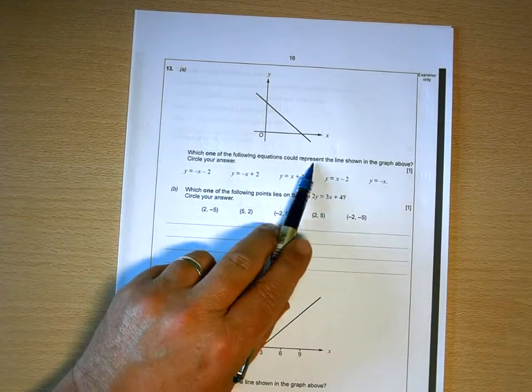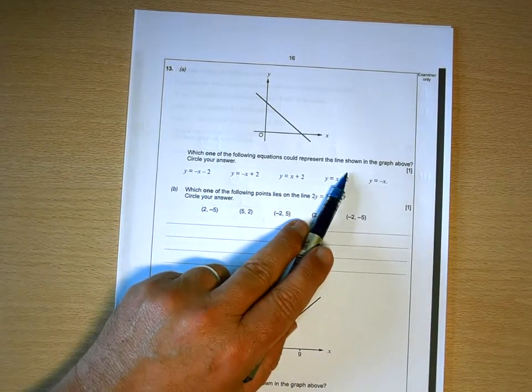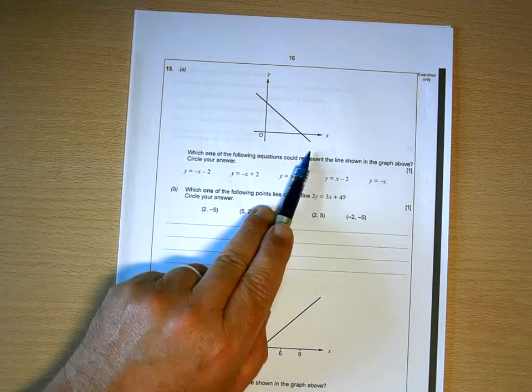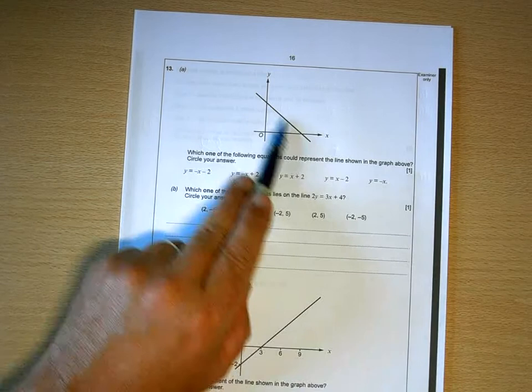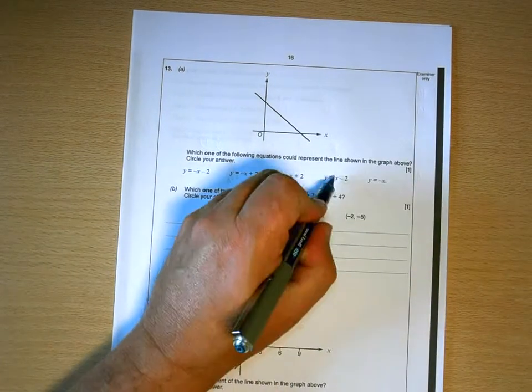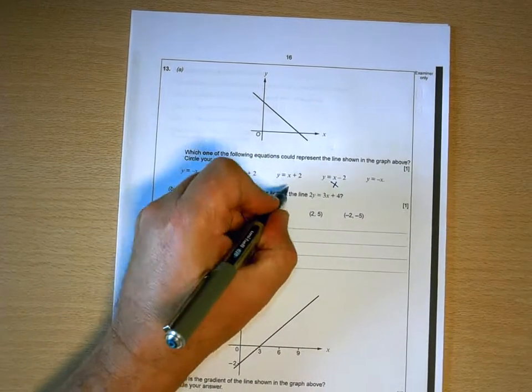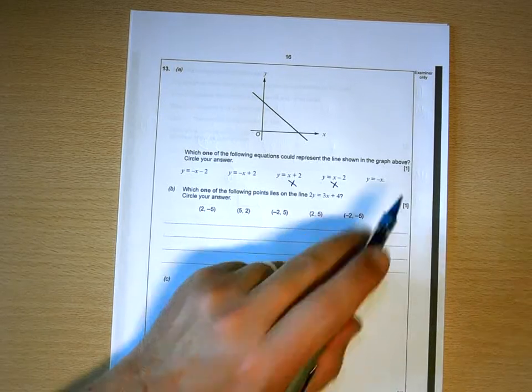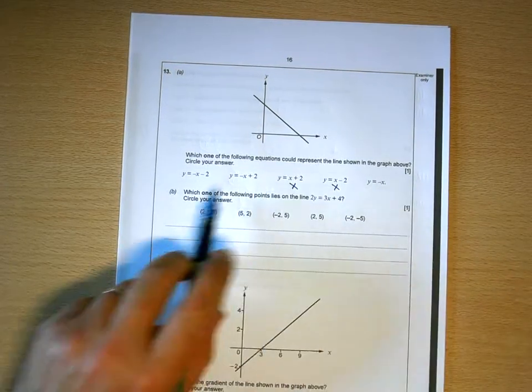So which one of the following equations could represent the line shown in the graph above? Well, I know that that has got a negative gradient, negative slope, so it isn't going to be that one, it isn't going to be that one, but it might be that one, it might be that one, it might be that one.